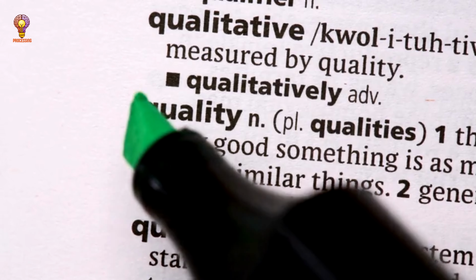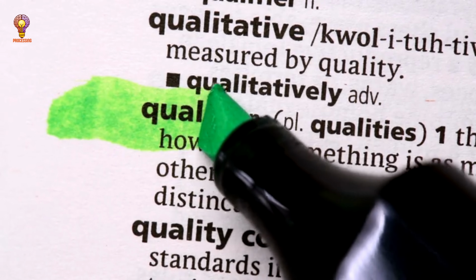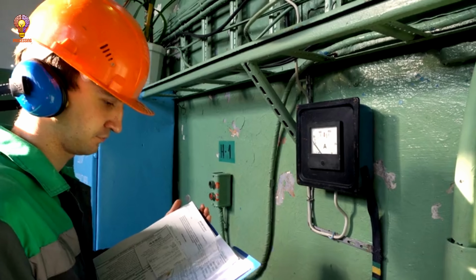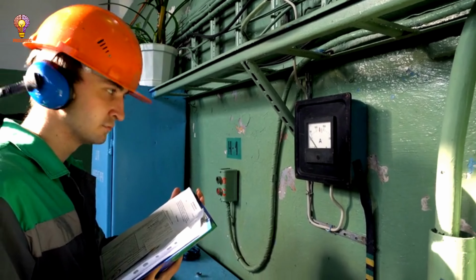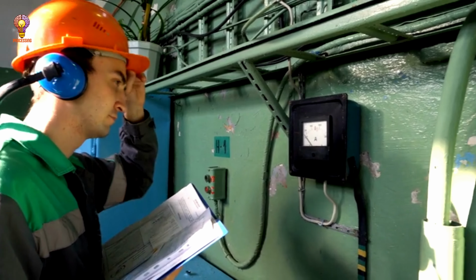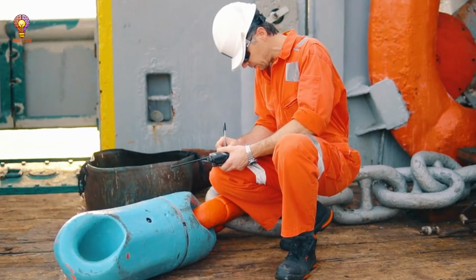9. Quality control. To ensure that steel meets the required specifications, quality control is conducted throughout the production process. Non-destructive testing (NDT) techniques like ultrasonic testing, magnetic particle inspection, and eddy current testing help detect surface or internal defects in steel products without damaging them.